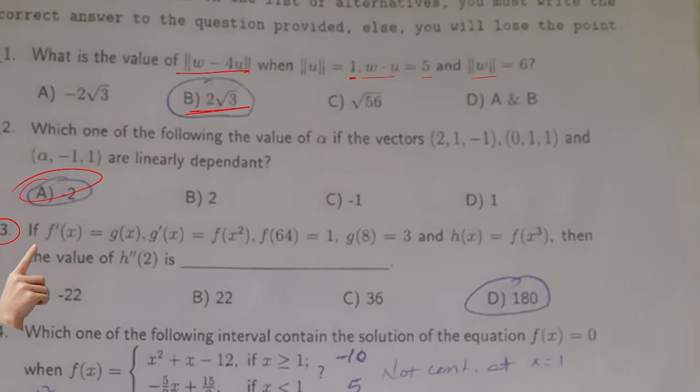Okay, question number 3 says f derivative at x is equal to g of x, g derivative at x is equal to f of x squared, f of 64 is 1, g of 8 is equal to 3, and h of x is equal to f of x cubed. Then find the value of the second derivative of h at 2.